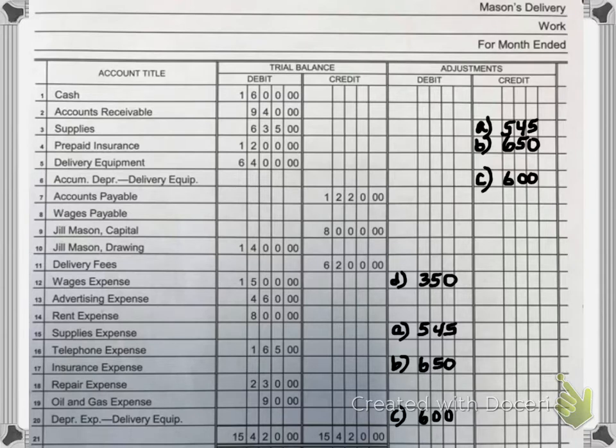We will find the liability account, wages payable, move over to the adjustments credit column, and enter the credit of $350. So we have debits equal to credits for entry D, and that's all of our adjustments.